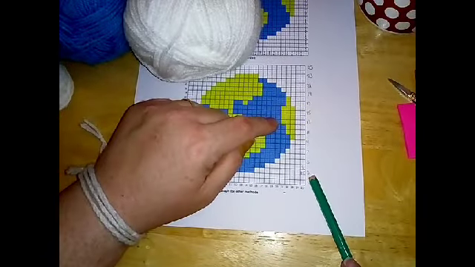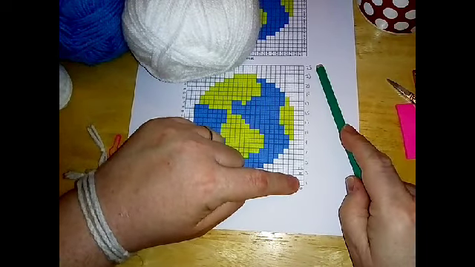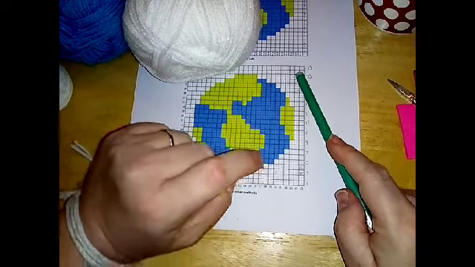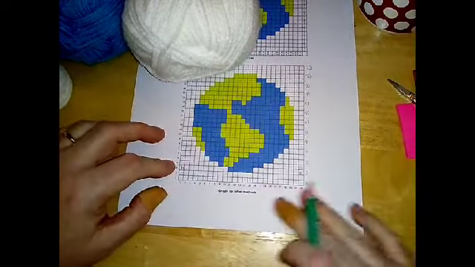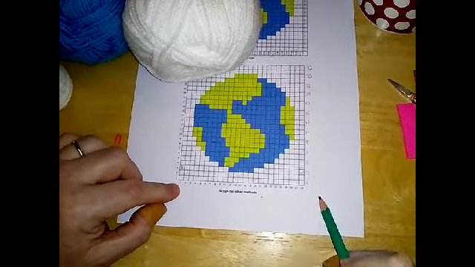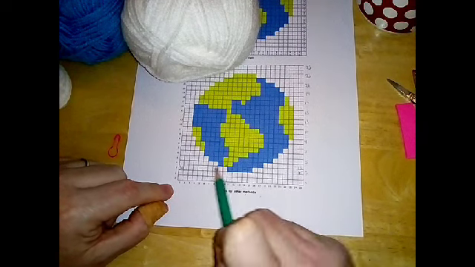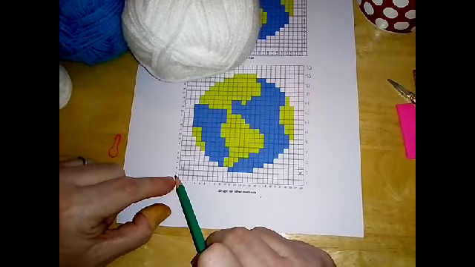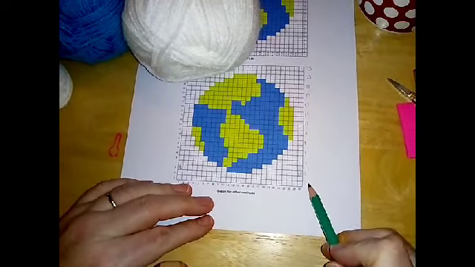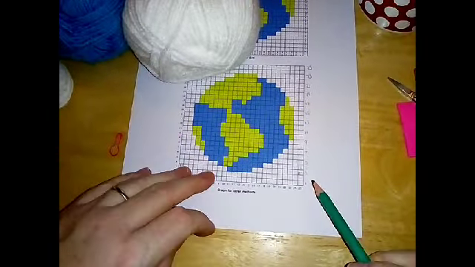Okay, and the only other thing I've done is I've written all the odd numbers starting from 1 at the bottom to 25 at the top. I've written all the odd numbers on this side because if you are right-handed, then you will be working your chain across this way, and then row 1 will start on the right going to the left, and then row 2 will be on the left going to the right. So on this side I've got all the rows that start from this side going this way. Okay, so that's quite handy to have as well.